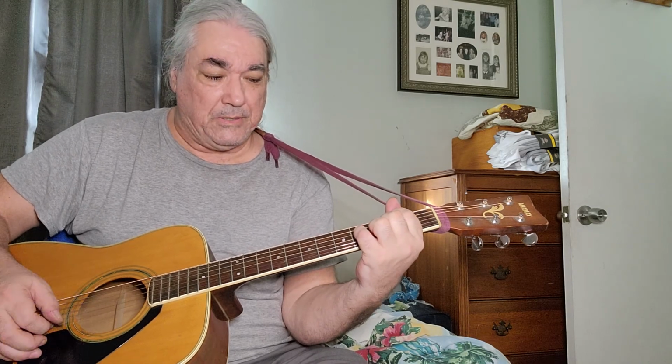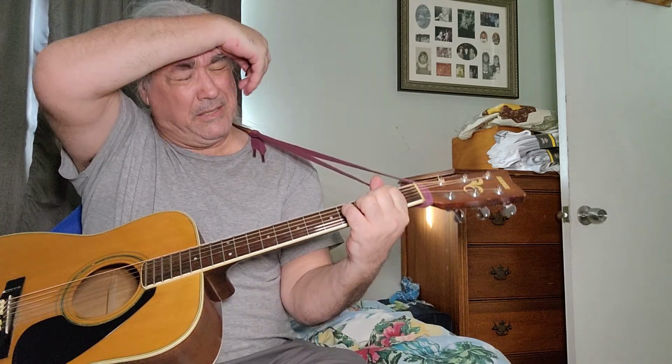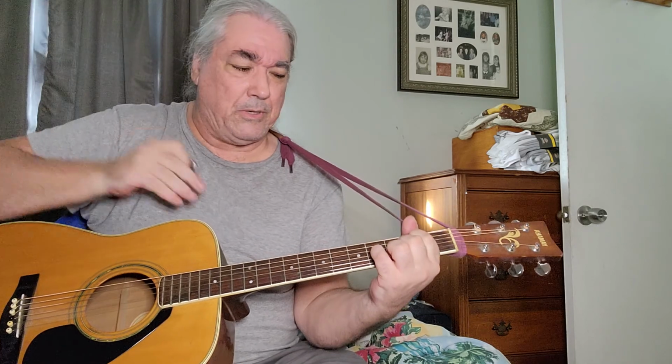A minor, sixth note of the scale, is the 6 chord. And then B diminished, or half diminished in this case, is the 7 chord.